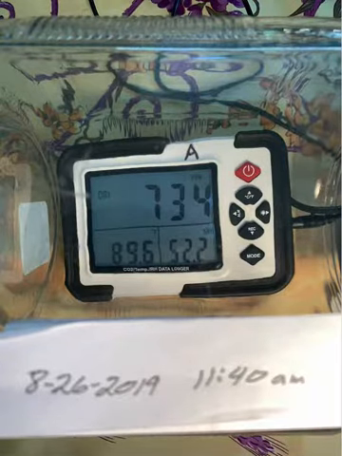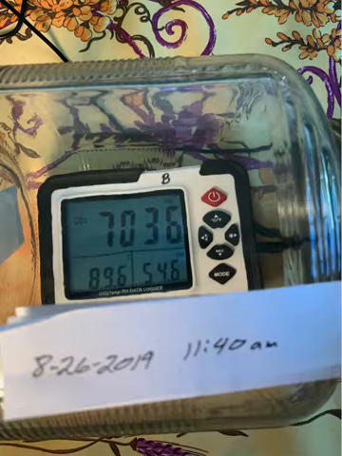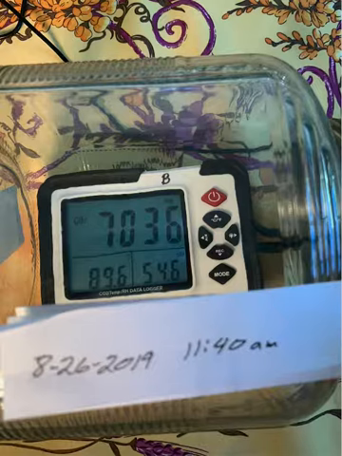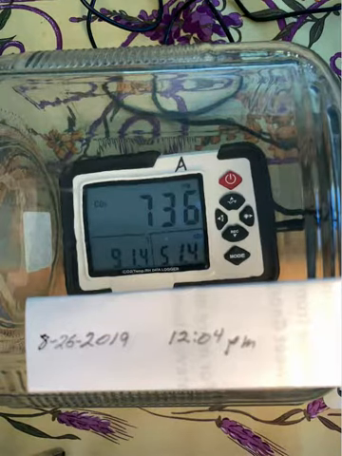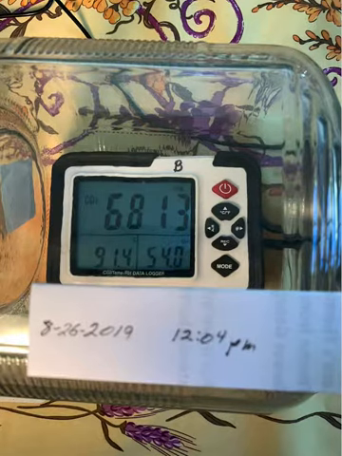At 11:40, the temperature in container A is 89.6 degrees, and the temperature of container B is exactly the same at 89.6 degrees. At 12:04, the temperature in container A is now 91.4 degrees, and the temperature of container B is also exactly the same at 91.4 degrees.